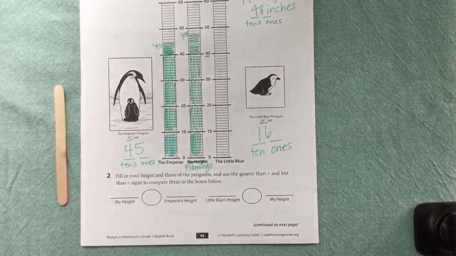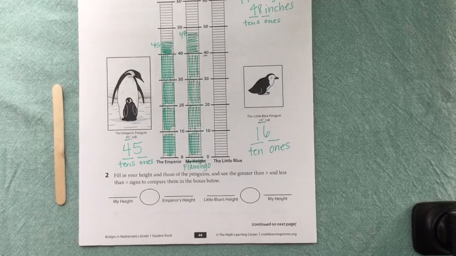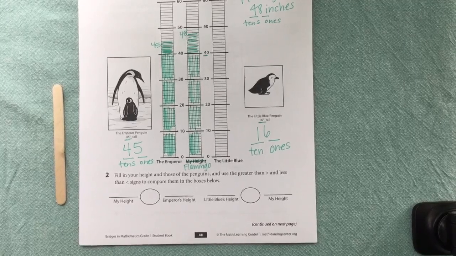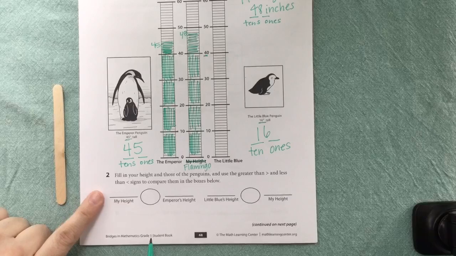All right, if you needed a little bit more time to fill out that measuring strip, I want you to pause it and then come back and join us again. All right, friends, so we're on to number 2.